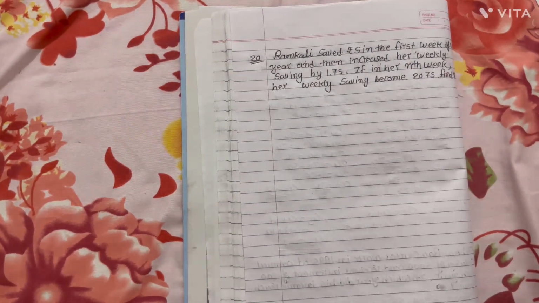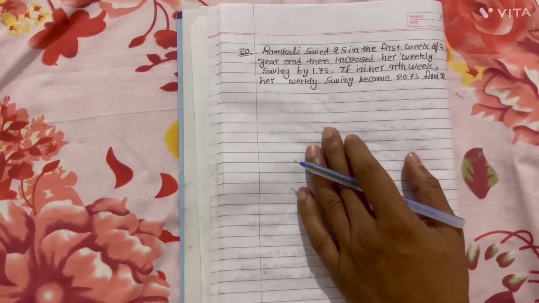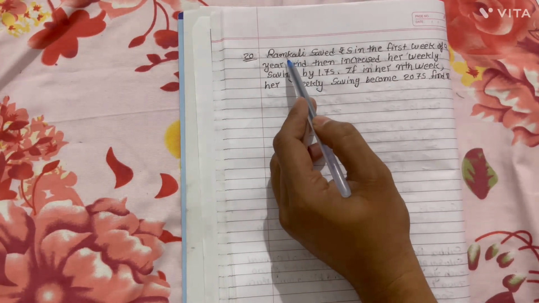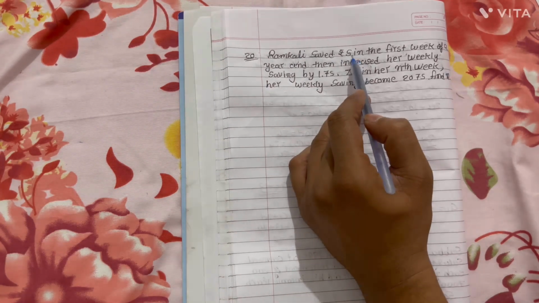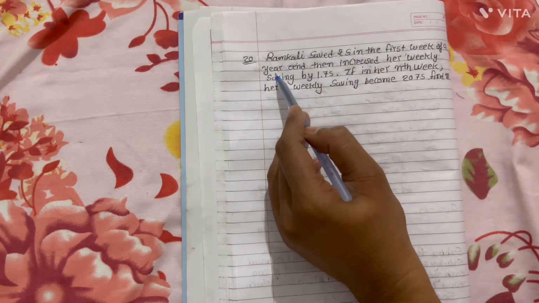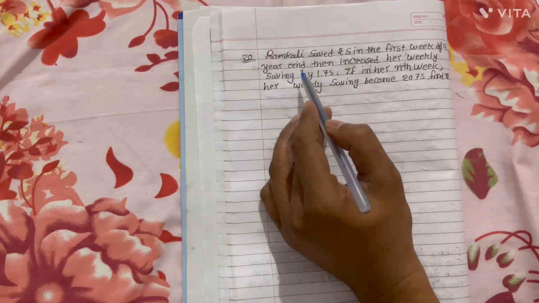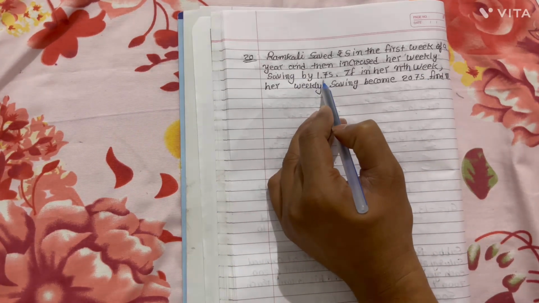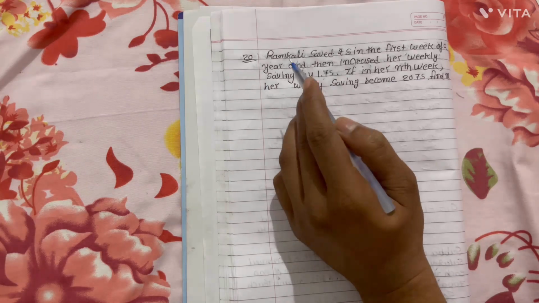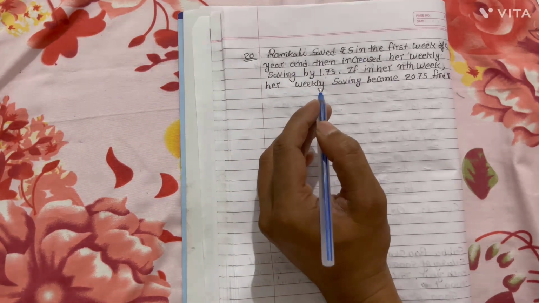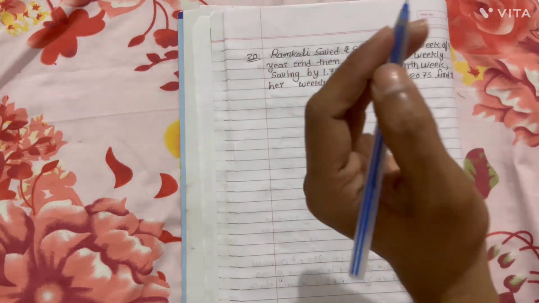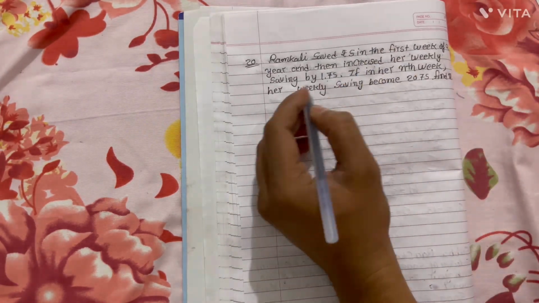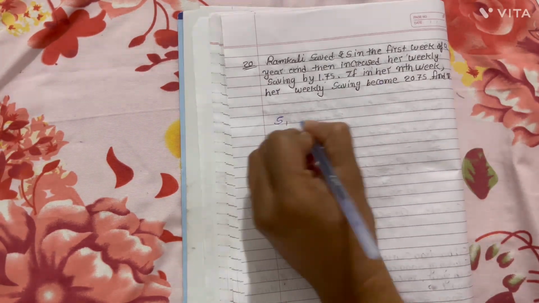So the last question of this exercise 5.2. The question is here. Ramkali saves rupees 5 in the first week of the year. Okay. And then increases her weekly saving by 1.75. So in the first week of the year she starts the saving, in the first week she saves 5 rupees.